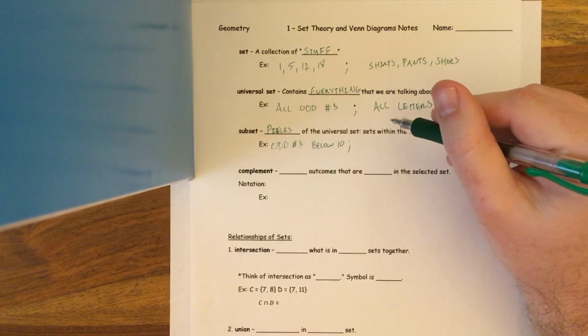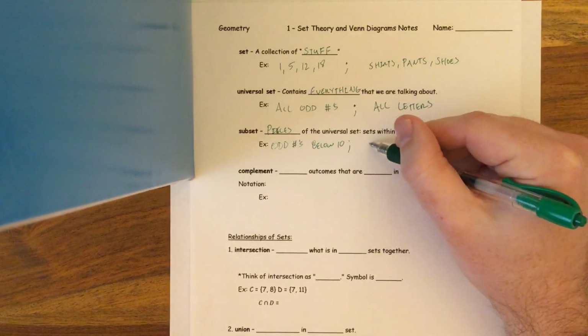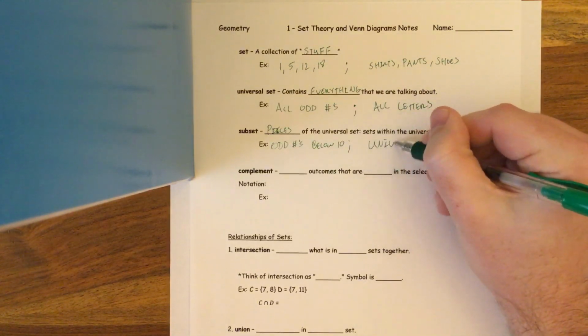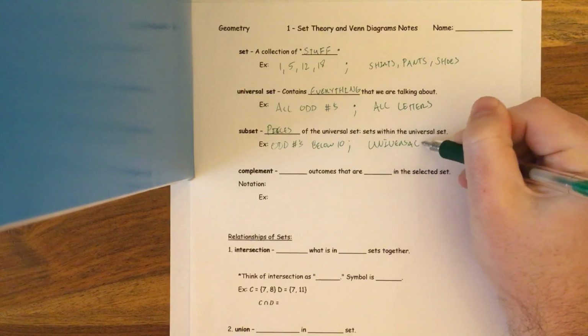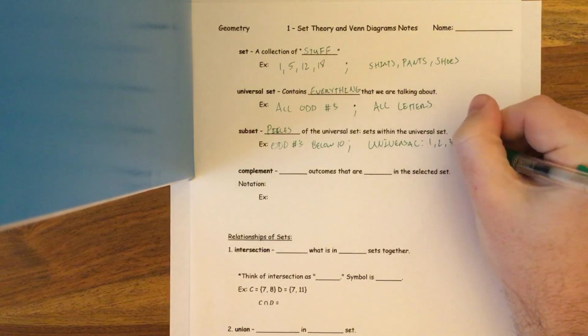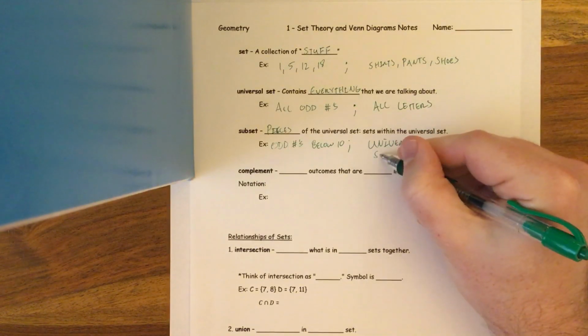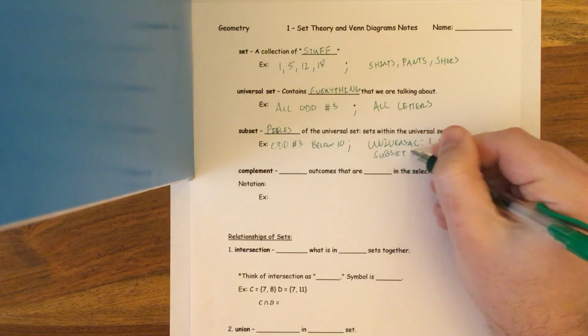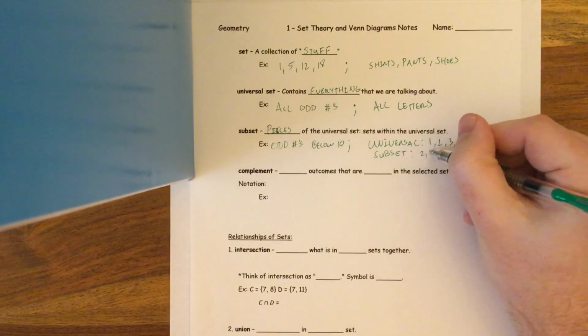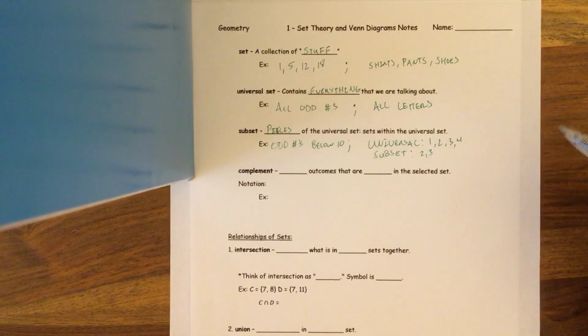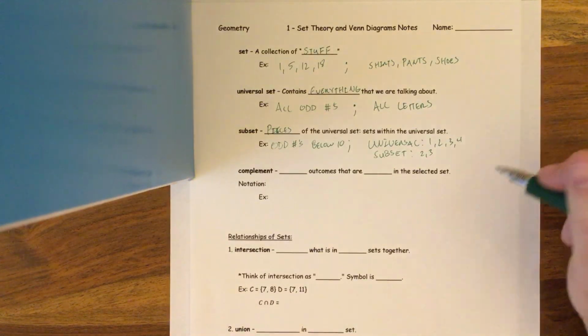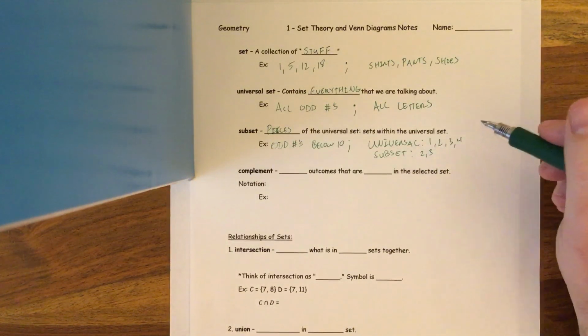Let's see here. If we had a universal set, I'm just going to make one up here real quick. If we had a universal set of 1, 2, 3, 4, a subset of this could be 2 and 3. Or it could be 1 and 2, or it could be 3 and 4, or 1, 2, and 3, but just part of the universal set.